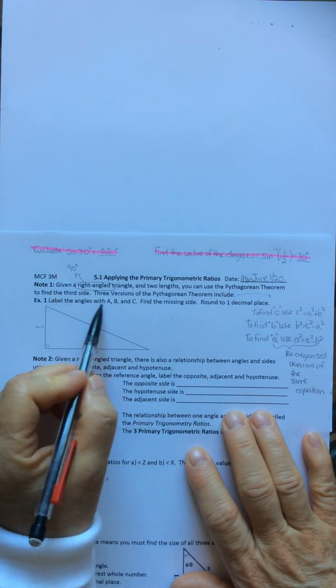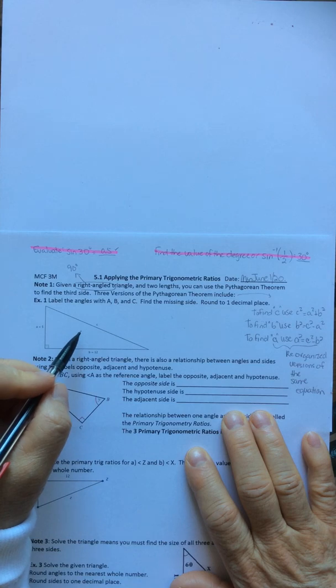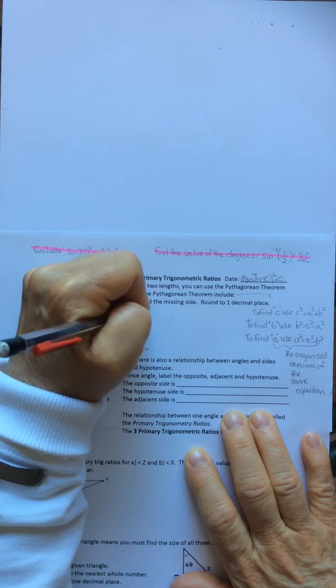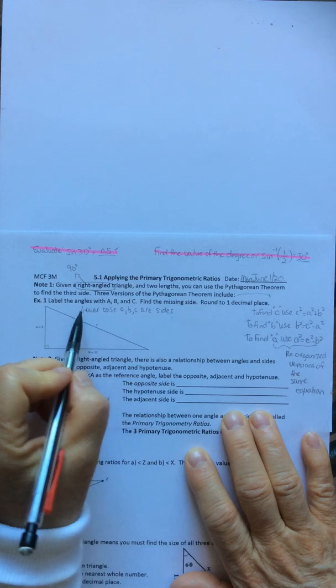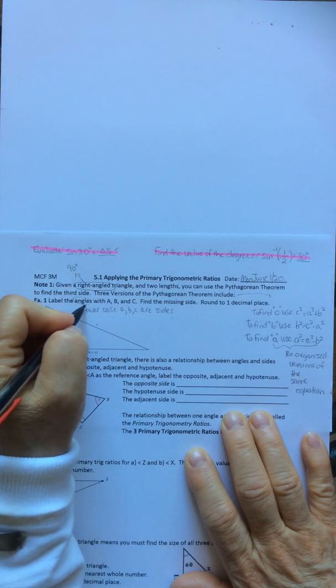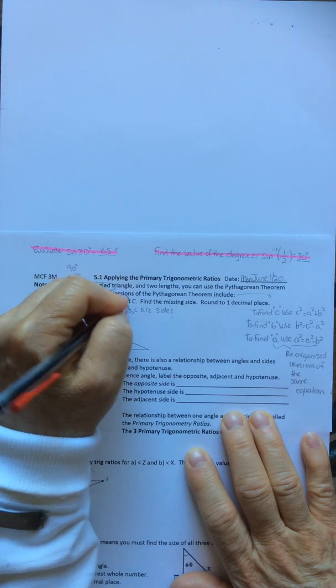So label the angles A, B, and C. Notice that they're capitals, okay? Now, across from any side, okay, so these are lowercase, so lowercase A, B, C are sides, okay? Uppercase capitals, angles are capital A, B, C.